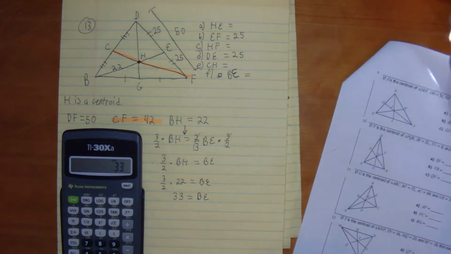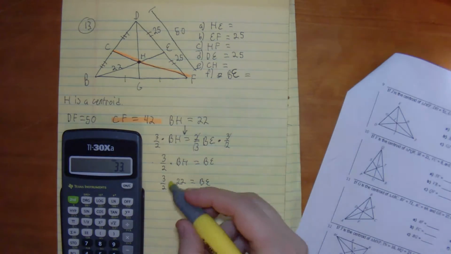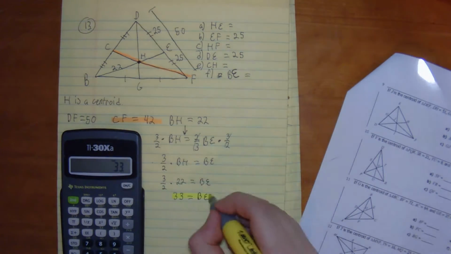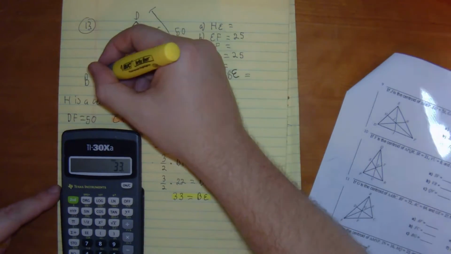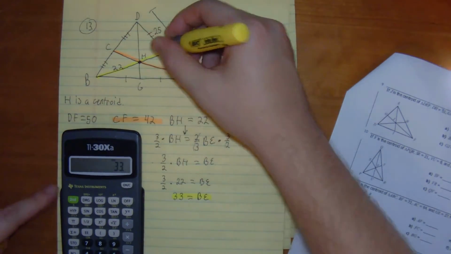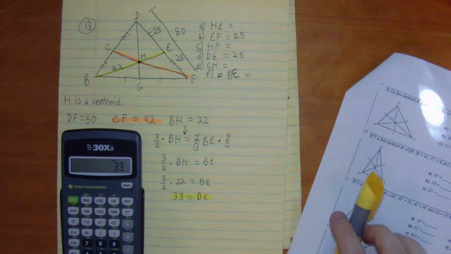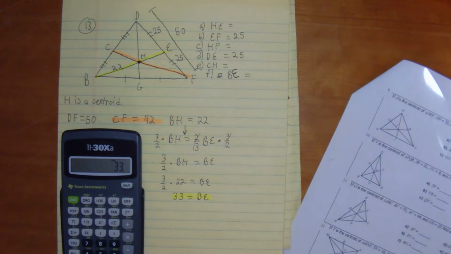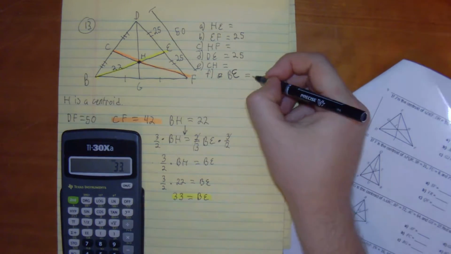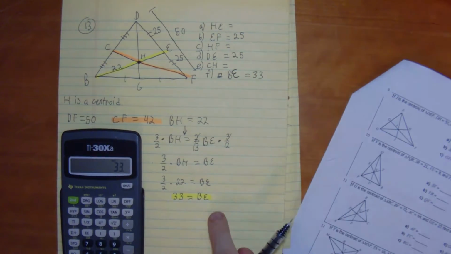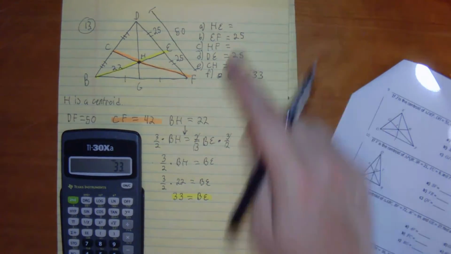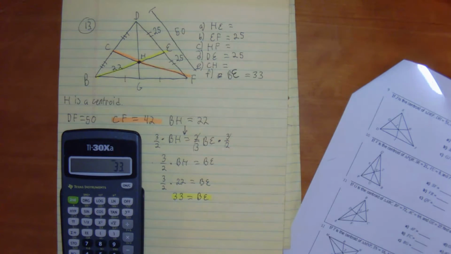To help us see that, I'm going to highlight it with yellow. And we actually do have BE in the question, so we can fill that in. It's all the way at the bottom. But we're still looking for HE. HE is a third of it.